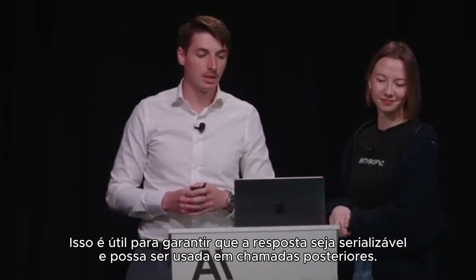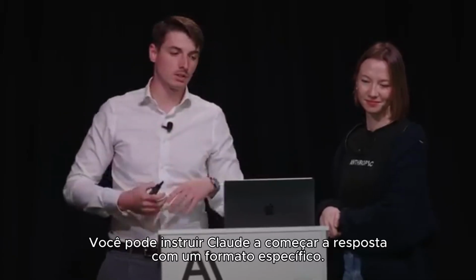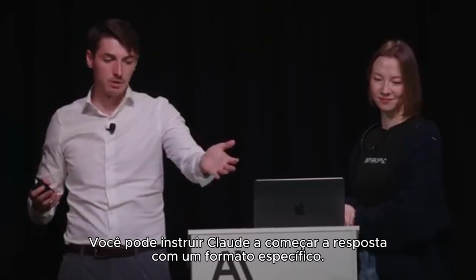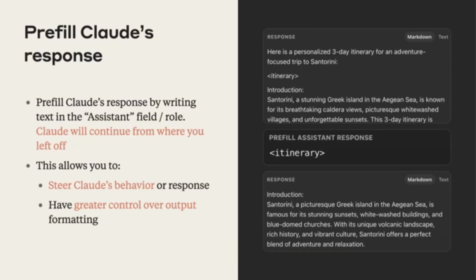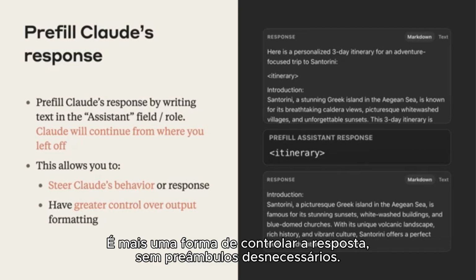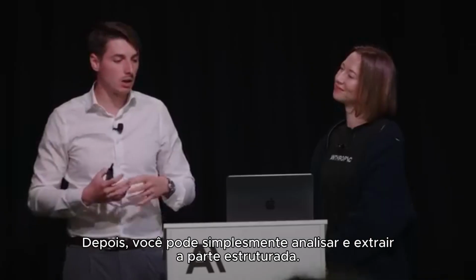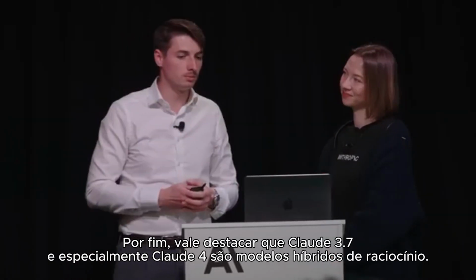You could just add that Claude needs to begin its output with a certain format. This could be, for example, an open square bracket, or even in this case that we see in front of us, an XML tag for itinerary. In our case, it could also be that final verdict XML tag. And this is just a great way of shaping how Claude is supposed to respond without all the preamble if you don't want that, even though that is also key in shaping its output to make sure that Claude is reasoning through the steps that we wanted. So in our case here, we would just wrap it in the final verdict and then parse it afterwards. But you can use prefill as well.